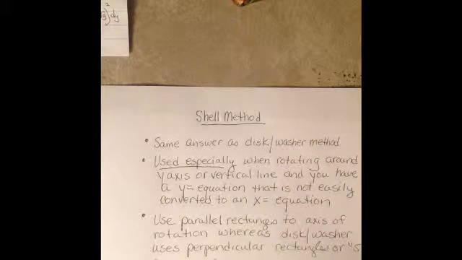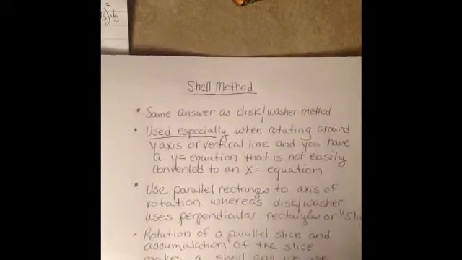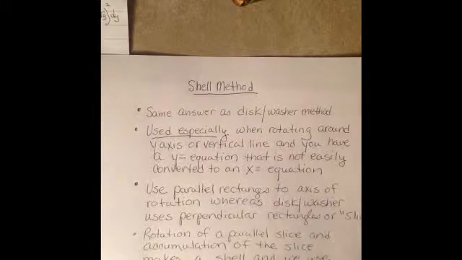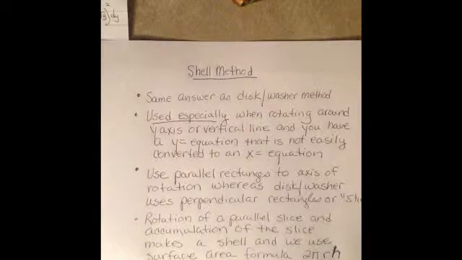The shell method is used especially when you're rotating around a vertical line or the y-axis and you have a y equation that is not easily convertible to an x-equal equation, because you have to do that under the disc and washer method. The shell method uses parallel rectangles or slices to the axis of rotation, whereas the disc and washer uses perpendicular rectangles or slices. And when you revolve the parallel slices and you accumulate all the slices, they make a shell. So we end up using the surface area formula 2 pi h to create our integral, whereas in the disc method you're using pi r squared.